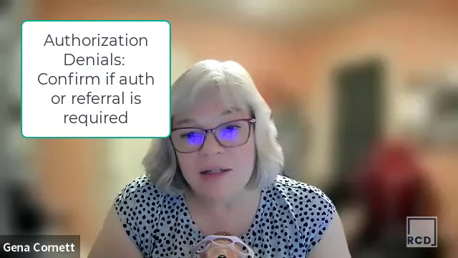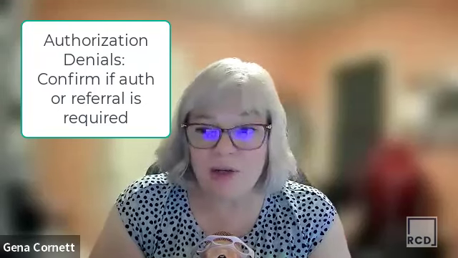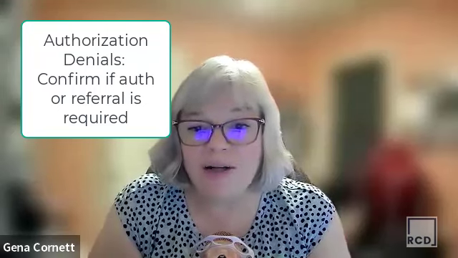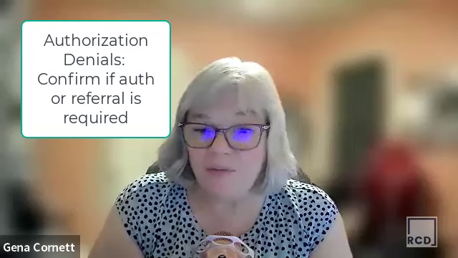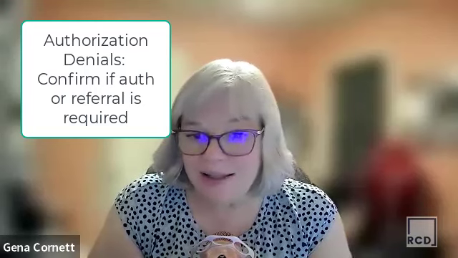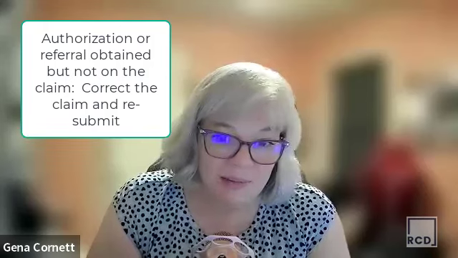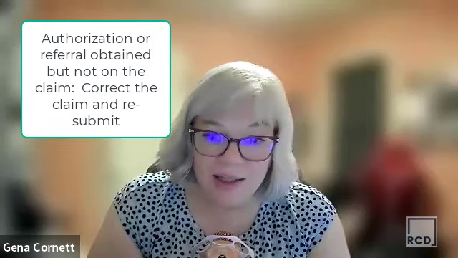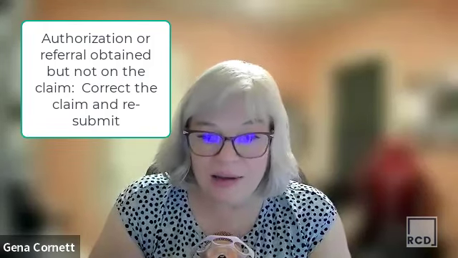And if your patient is in an HMO, they are probably going to need a referral if you are a specialist. So look at the payer portal and see what services and procedures and tests require prior authorization, and medications as well. If it was obtained, but it was not submitted, then add it to the claim and resubmit the claim.